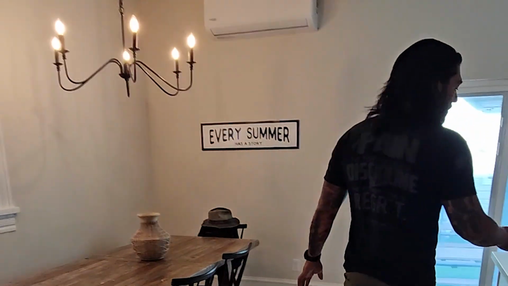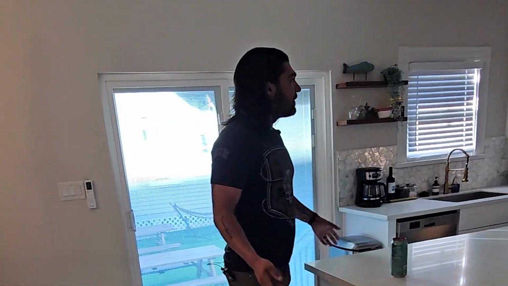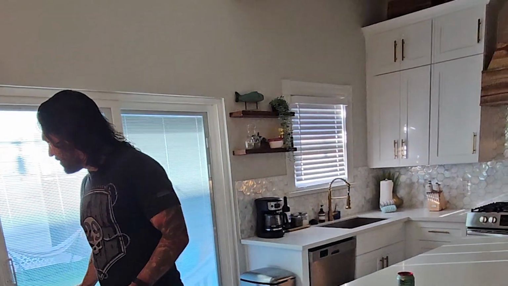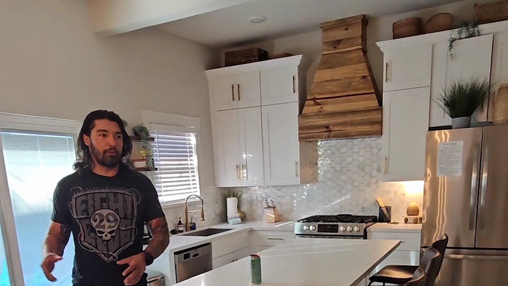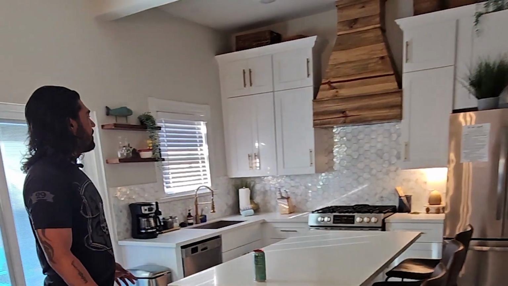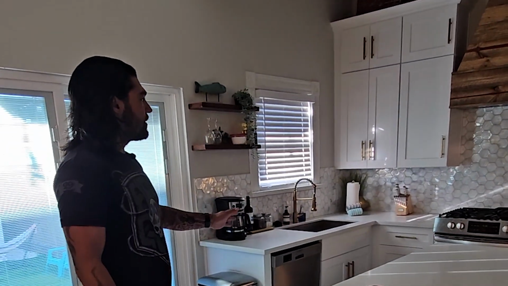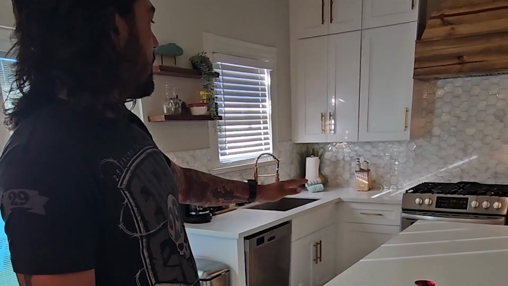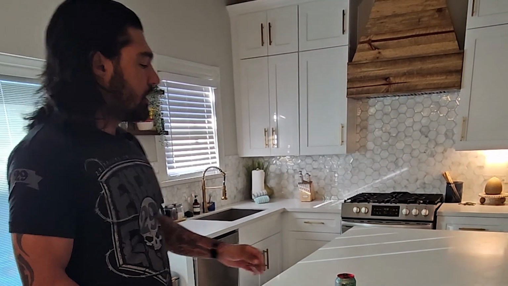Here's another look at the renovation. This is good quality. If you're looking at the baseboards, you can see they don't look messy. There's no paint or buildup going up. It's a clean job that they did on the renovation. Very nice kitchen. The backsplash and the countertop combo looks great.